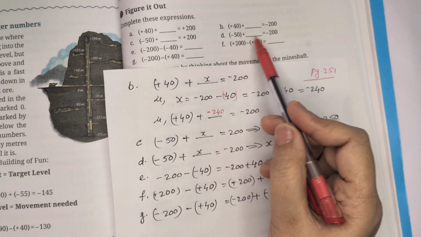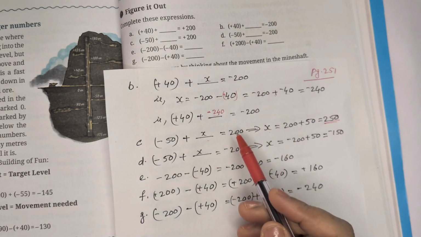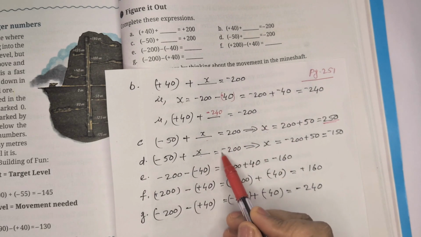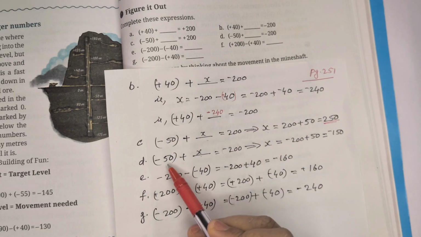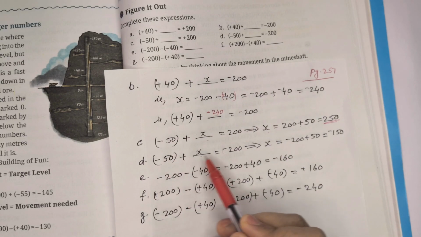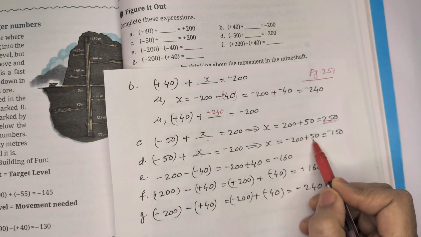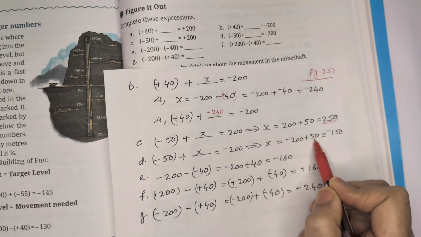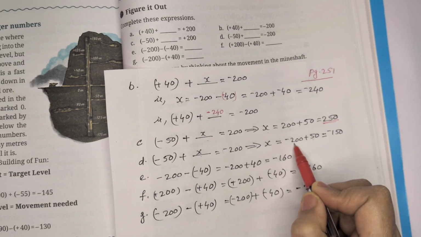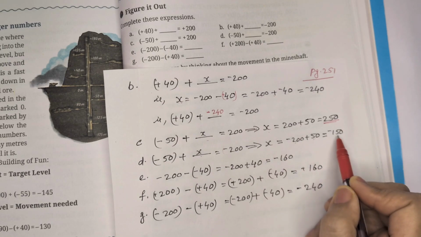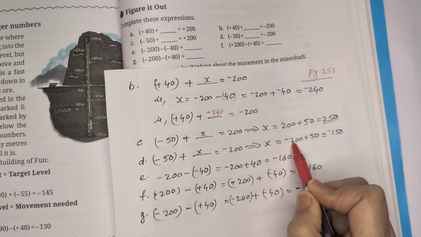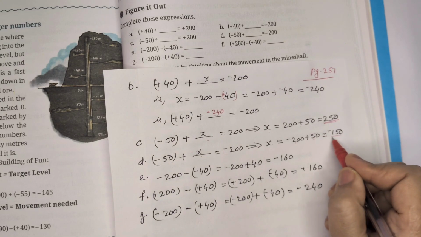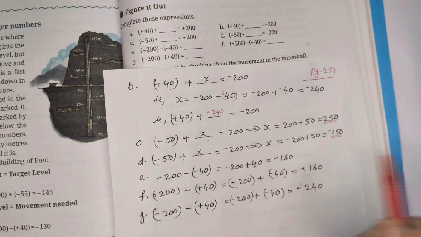D, minus 50 plus dash is equal to minus 200. Here x is equal to already minus 200 there on the right side. When we are moving minus 50 from left to right, that will come plus 50. One is negative, the other one is positive. Find the difference between the numbers. 200 minus 50, that is 150. The bigger number is 200. Put that sign, minus sign. So the answer is minus 150.